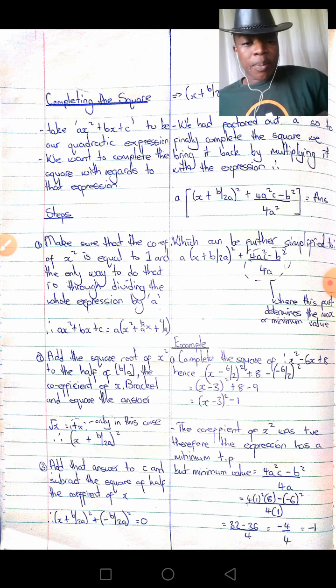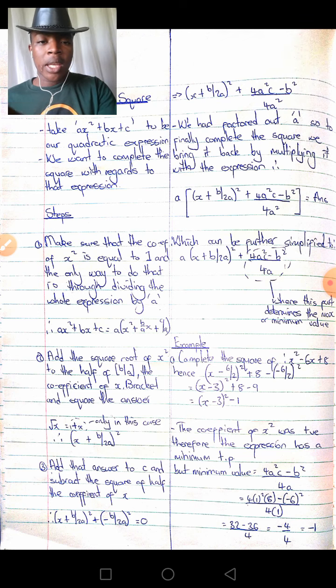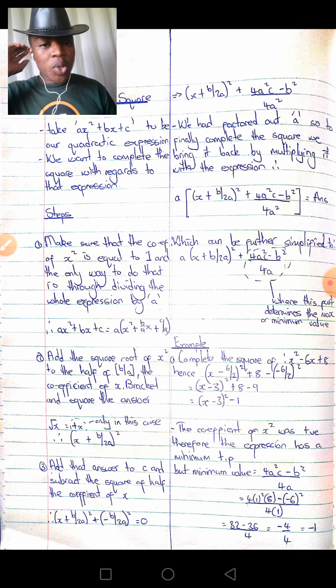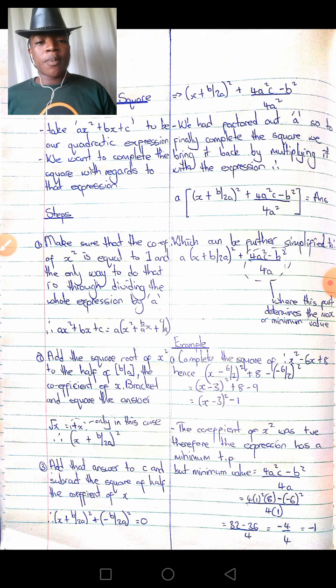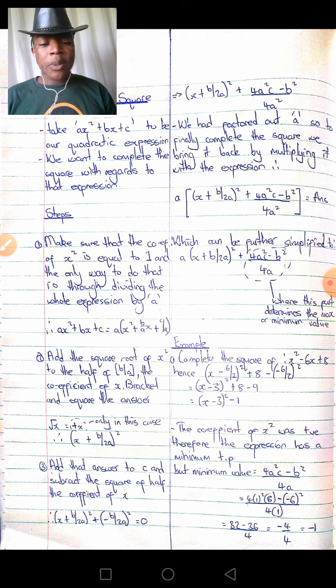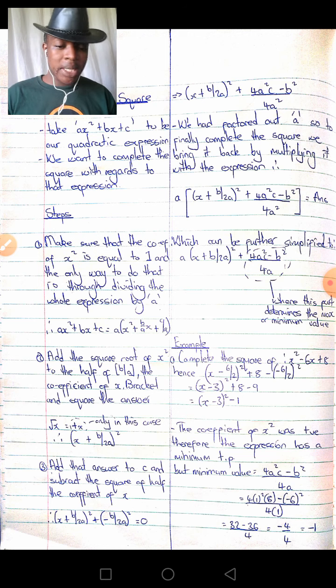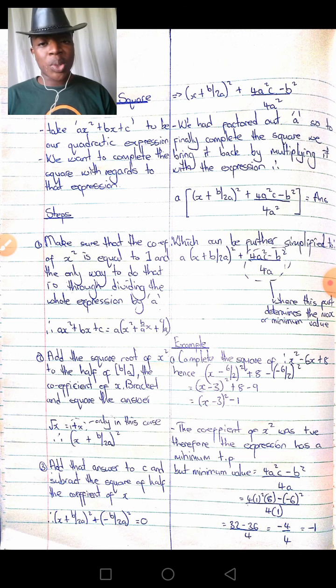So that's where you end up. If you say x plus b over 2a squared plus c minus open bracket minus b over 2a close bracket squared, I want you to put a c there at the bottom of the page. There should be a c. Then you say minus open bracket minus b over 2a close bracket squared is equal to 0. My apologies for that mistake. Please feel free to correct that. Thank you very much in advance.